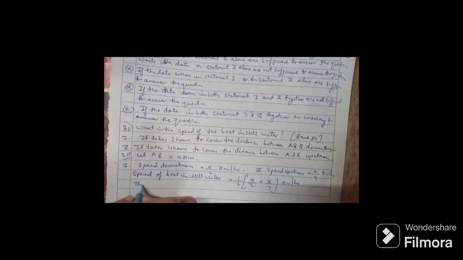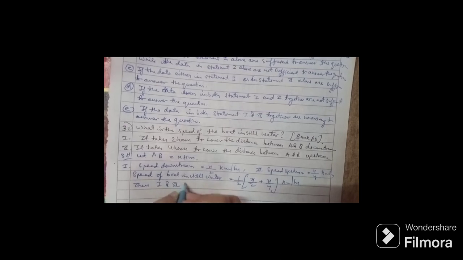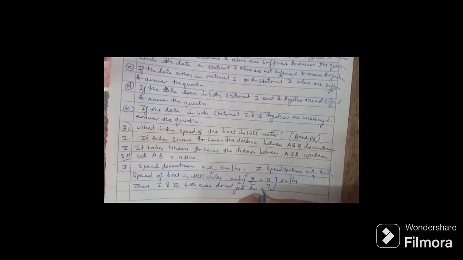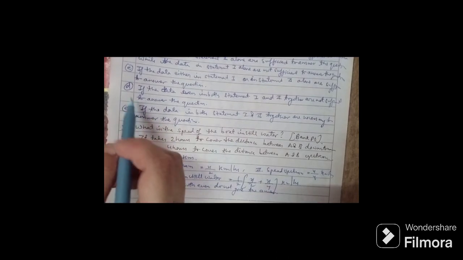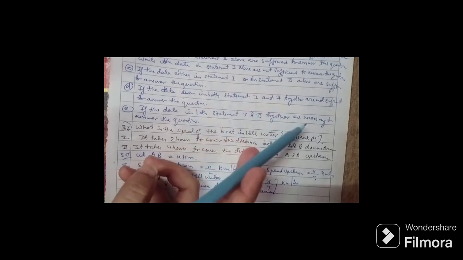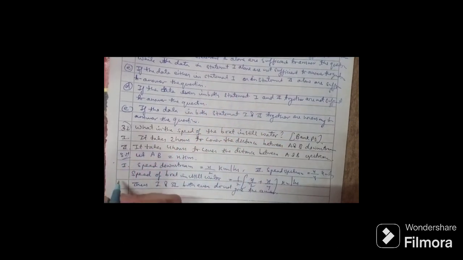Thus 1 and 2 both do not give the answer. So the correct answer is option D: the data even in both statements 1 and 2 together are not sufficient to answer the question. So we'll go for D.